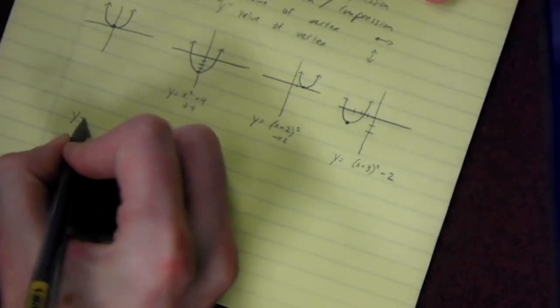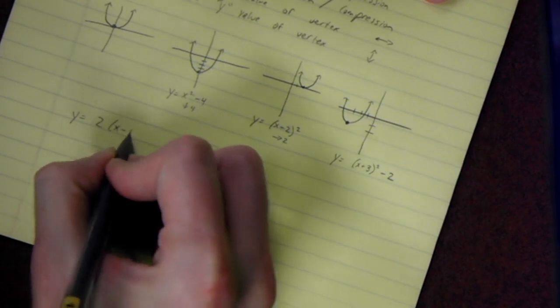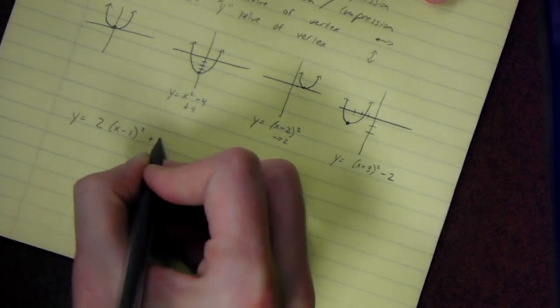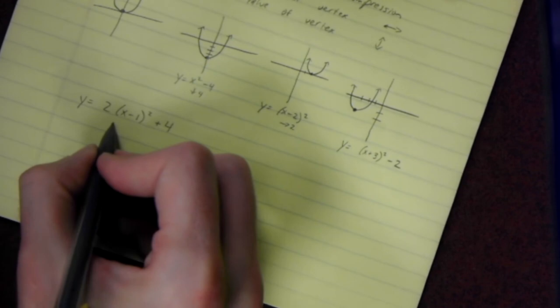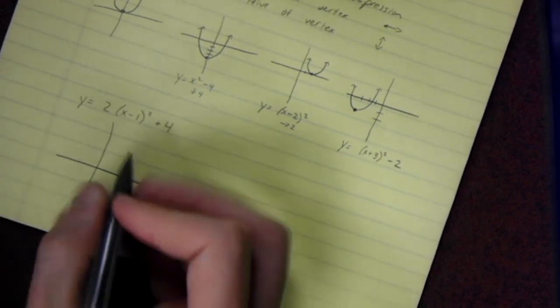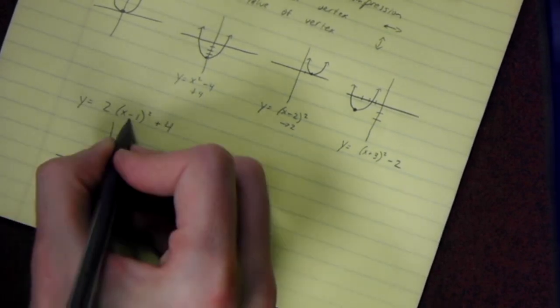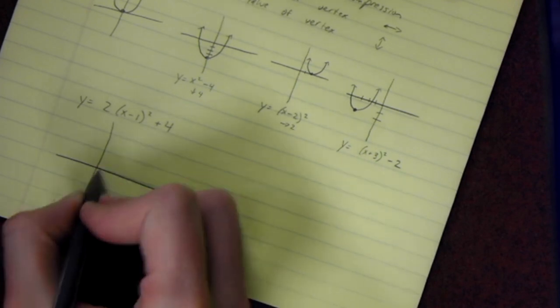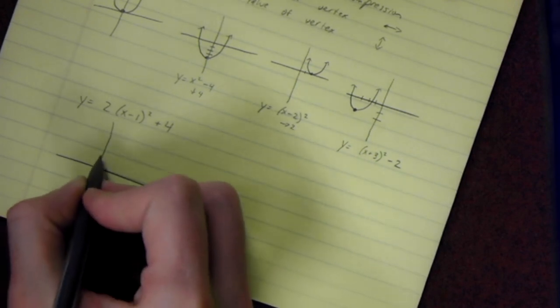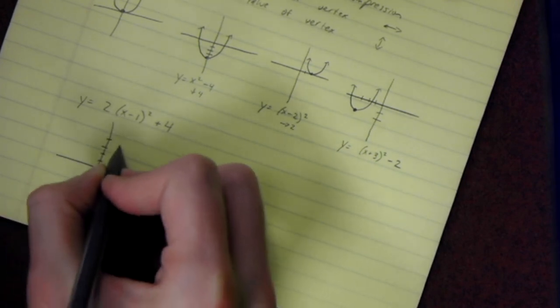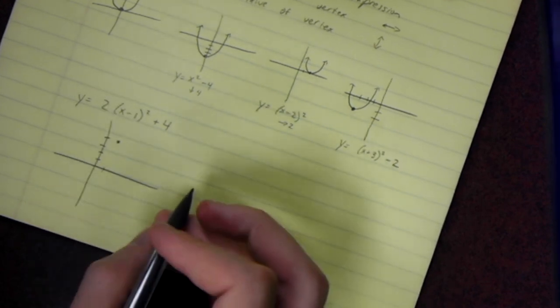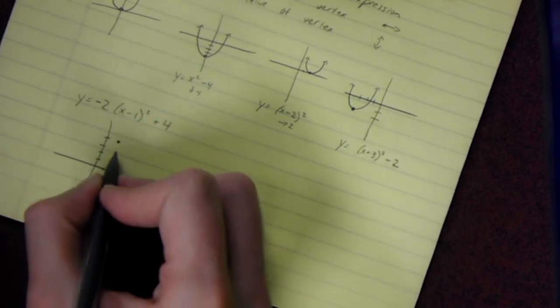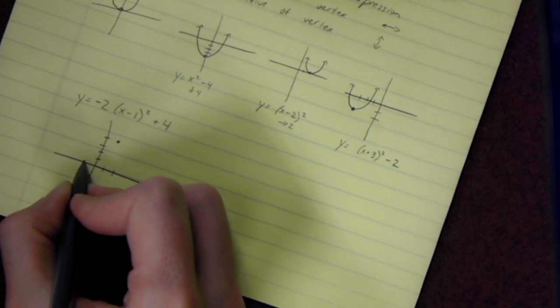You may also see some things where they'll throw numbers in the front. Like, for example, this one. So here, the idea is, well, we're going to translate it to the right 1 and up 4. So over 1, up 1, 2, 3, 4. And let's just say this was a negative 2. That way it'll come out nicer. I can actually open downward.